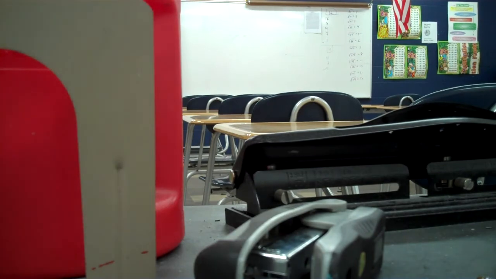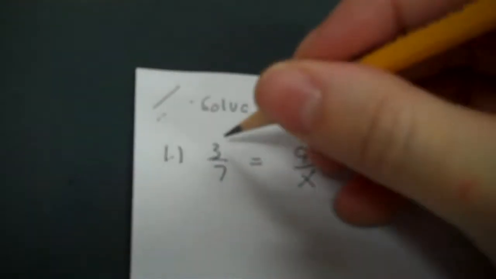Solve the proportion, and you got pretty good at that as we went along. So again, I line up an equation. 3 times x is 3x. 7 times 9 is 63. The only thing that's happening to x is a times 3, so we divide by, and it broke.